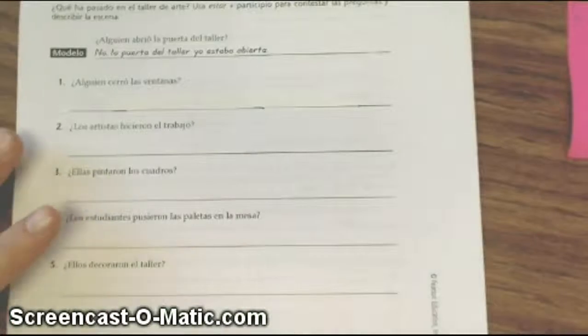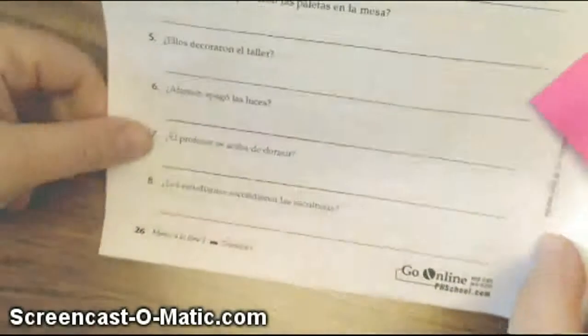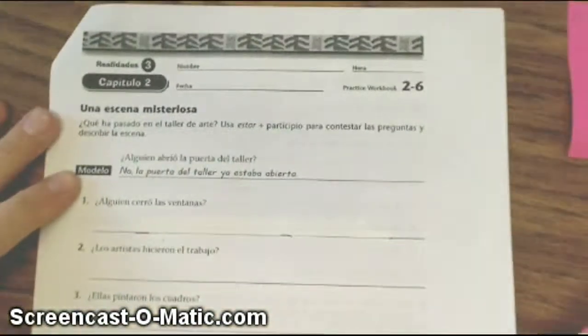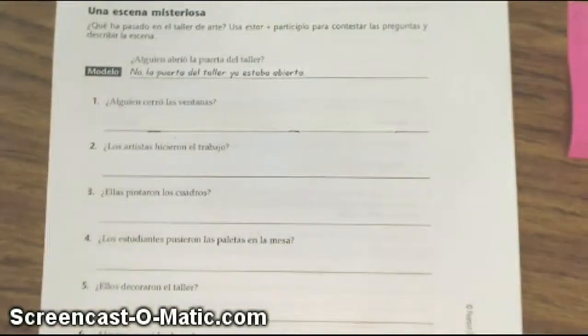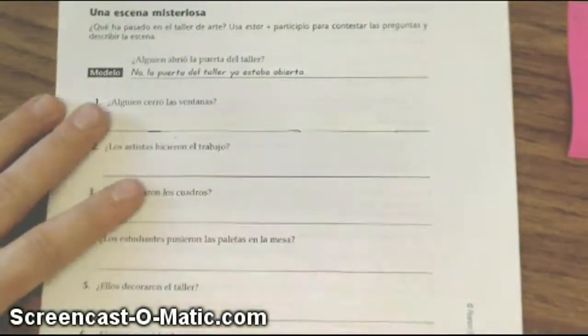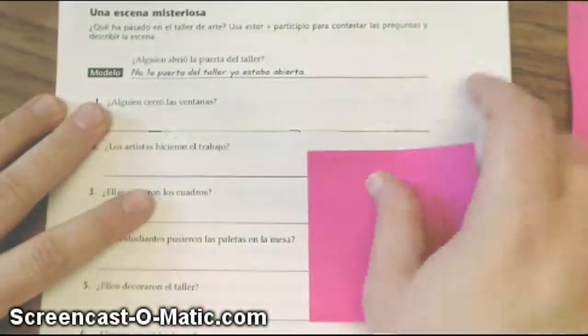Okay, so now we're going to do past participle. This is page 26. And it says practice workbook page 26 at the top. So this is past participle, and it's just estar plus participio. And this is what you're going to see.